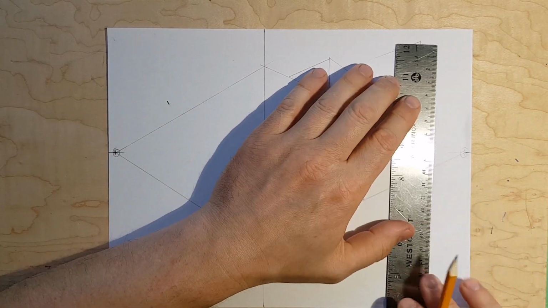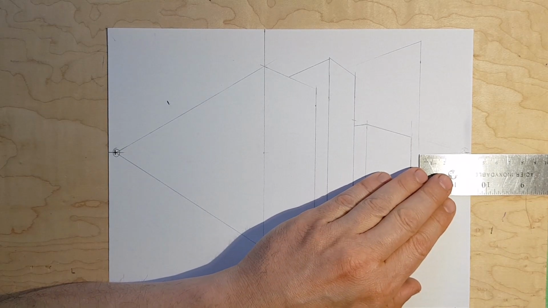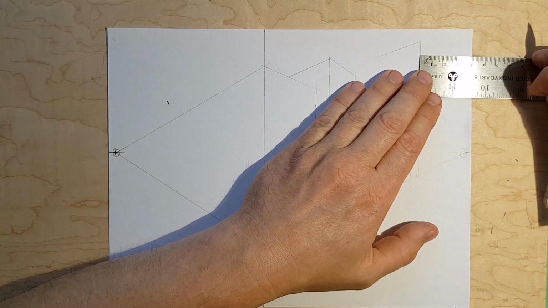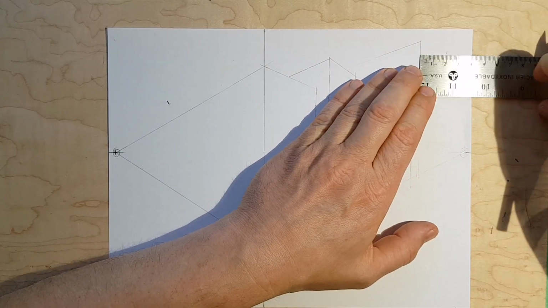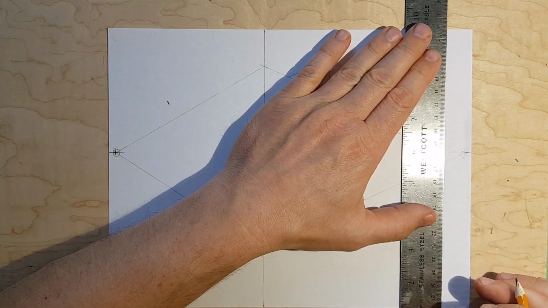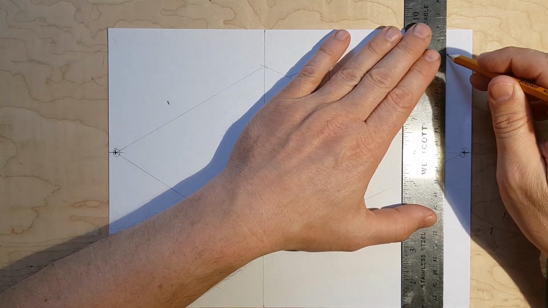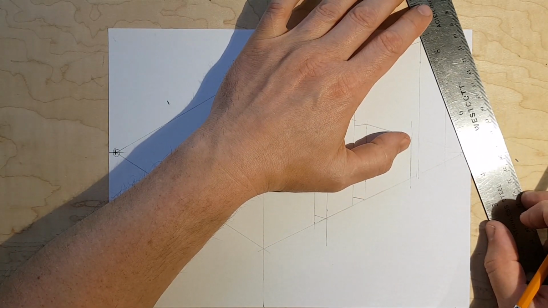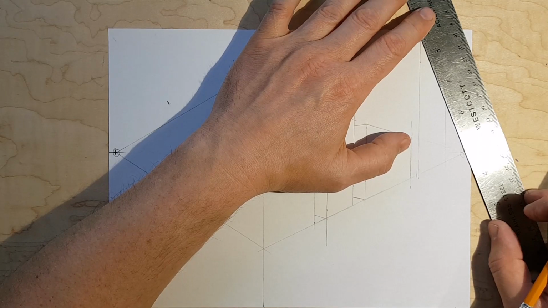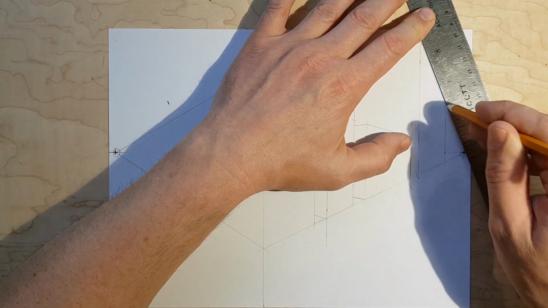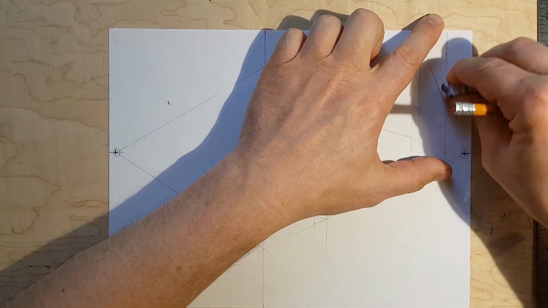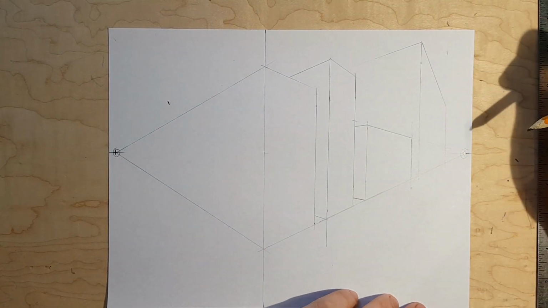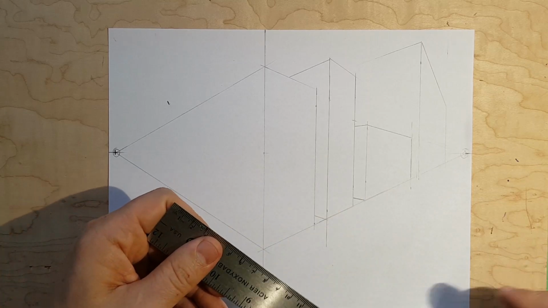And then this one, we want to measure over, like how wide do we want this building to be? I'm going to make it 2 centimeters wide. It's going to be another sort of skinny one. 2 centimeters wide. Draw your line. Now it gets pretty heavy in this area, like the heavy steep angle.